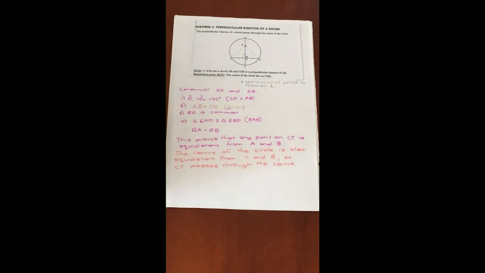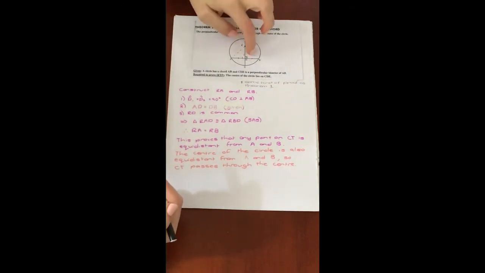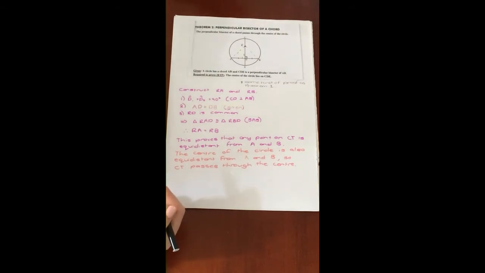So what you're going to do is draw a random point on this line, and you can call it whatever. I've just called it R here, and you're going to connect RB and you connect RA. So construct RA and RB. Now we're going to look at these two triangles and use congruency.